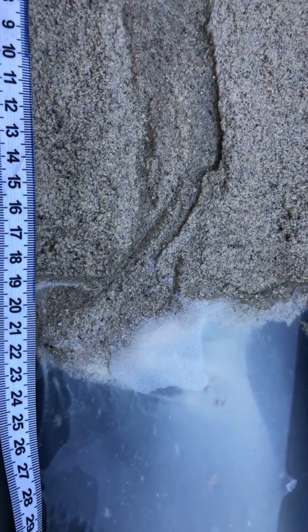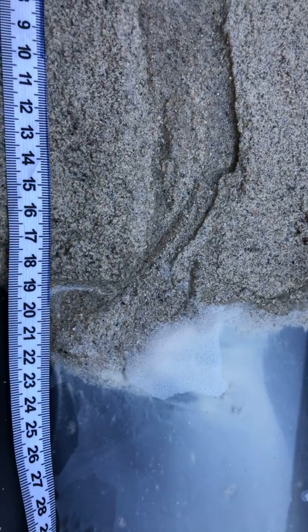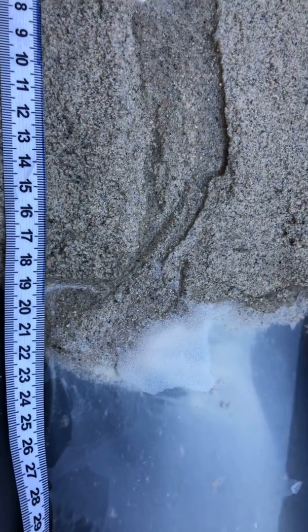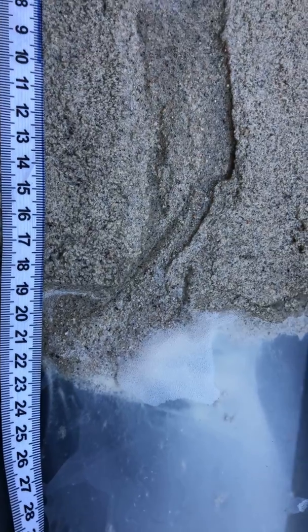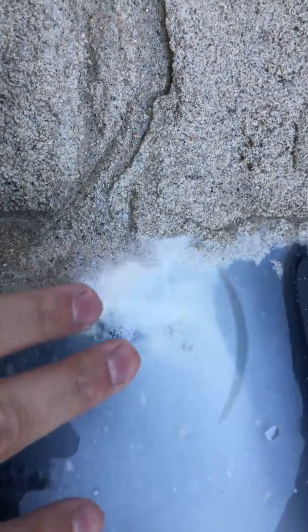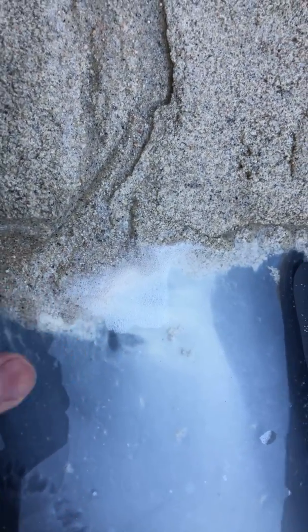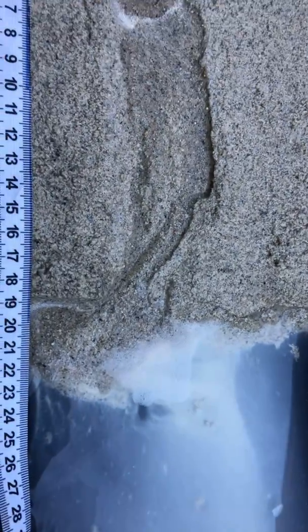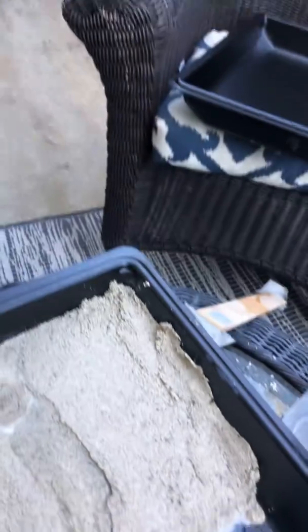Deposition is when the earth material carried by moving water stops moving. And now we have sediments. These are sediments that have been deposited and are now stopped moving. So erosion is earth material being moved.